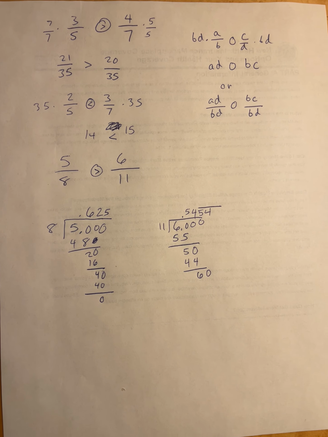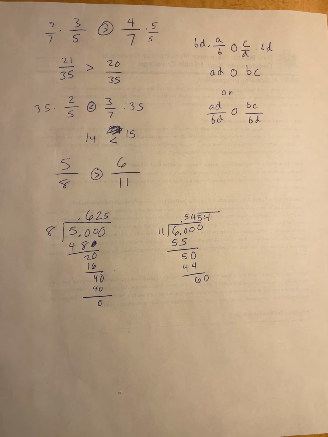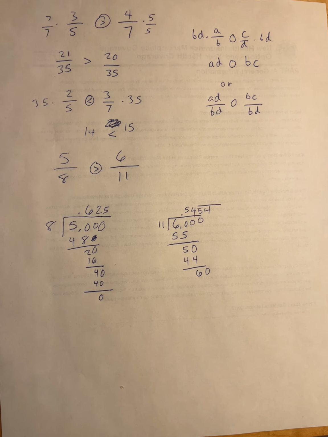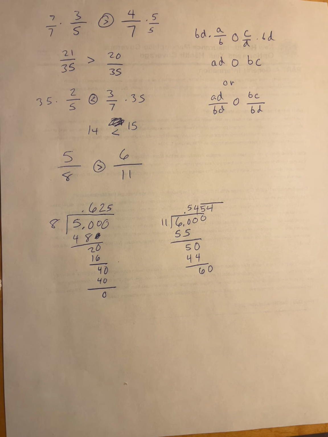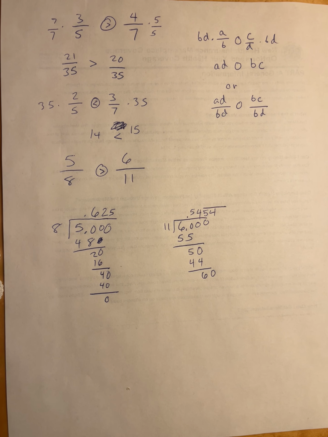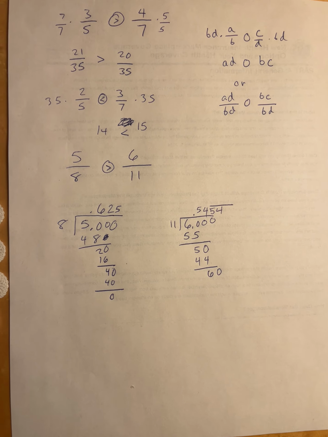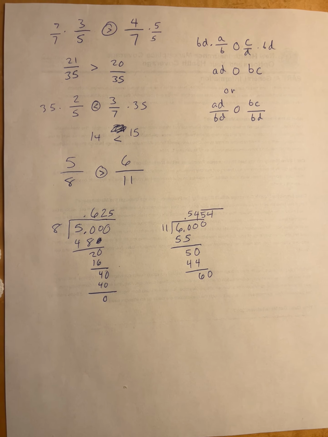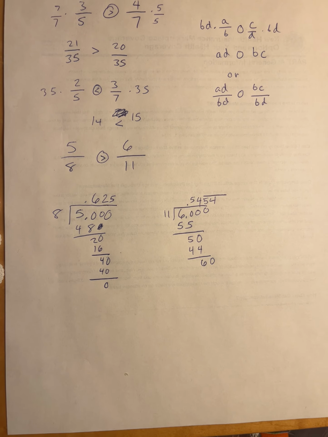Now, you've probably already learned about cross products, but here's why they work. You can always multiply something by 1. That won't change the value. So, is 3/5 greater than or less than 4/7? We can multiply both sides by 1. Multiply 3/5 by 7/7, multiply 4/7 by 5/5. That gives us 21/35 versus 20/35. 21/35 is clearly greater.